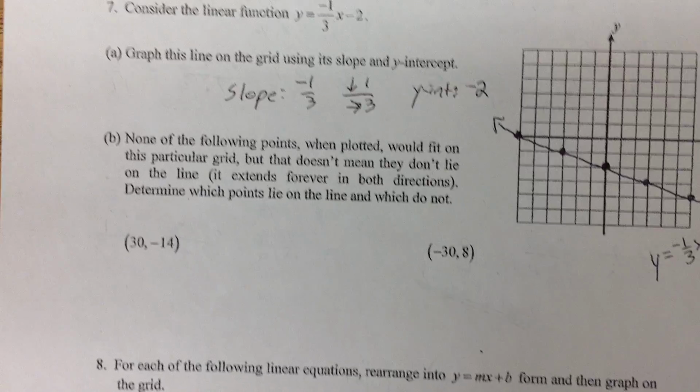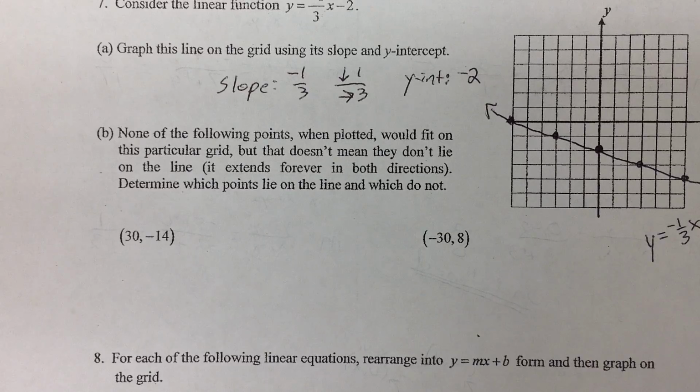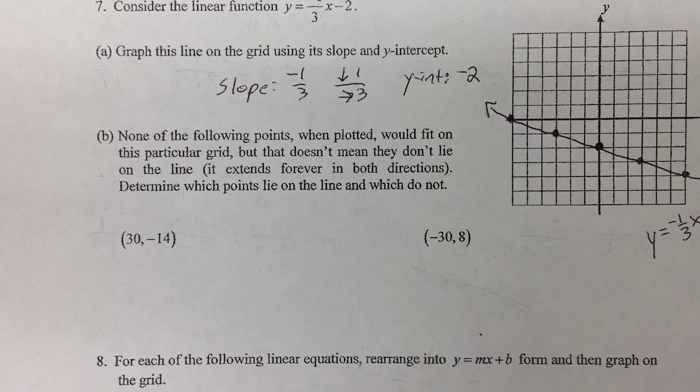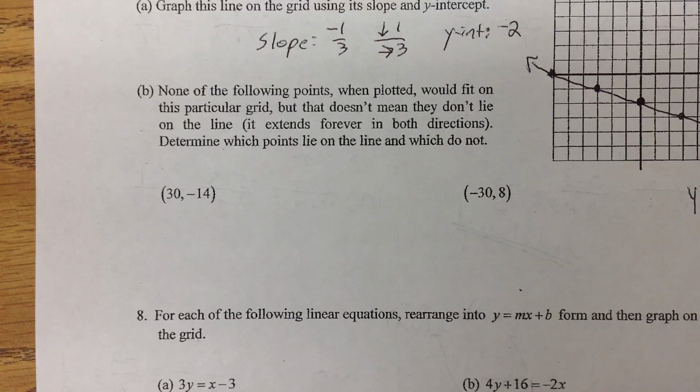And then let's see what the next question asks. All right, none of the following points when plotted would fit on this particular grid, but that doesn't mean they don't lie on the line. It extends forever in both directions. Determine which points lie on the line and which do not. All right, so we've talked about this, that every point on the line is a solution to the equation. So we can just plug these in and see which ones are solutions.